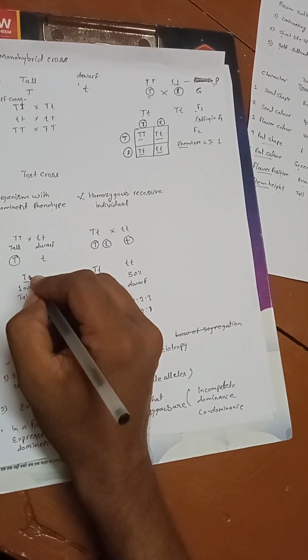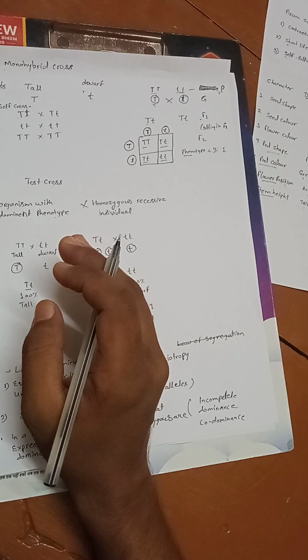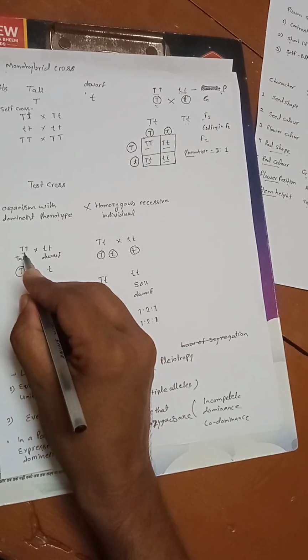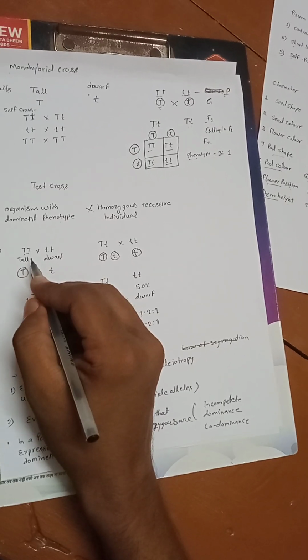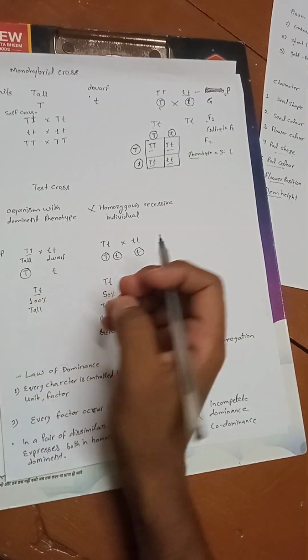It means none of the plants show dwarfness. So the plant which we take is homozygous dominant.